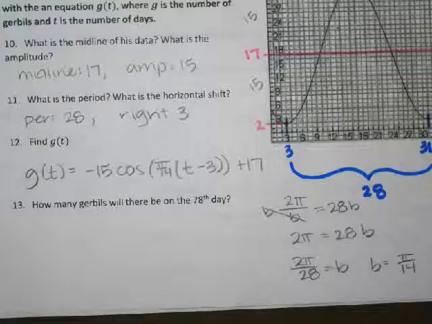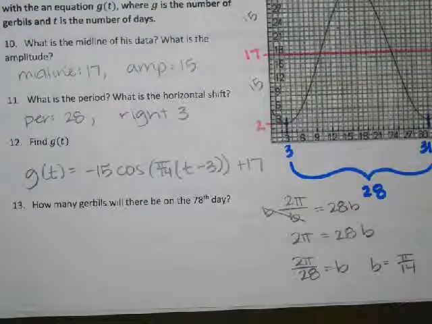All right, so how many gerbils will there be on the 78th day? You got to plug in 78, right? Okay, and we got 24? 24 point something, and we'll round down because part of a gerbil is gross and inappropriate. 23 point something, round up? Okay, that's fine. All right, let's go ahead and turn the page.